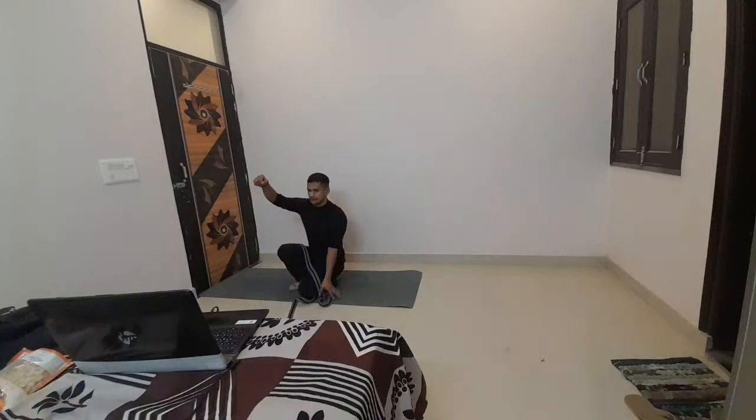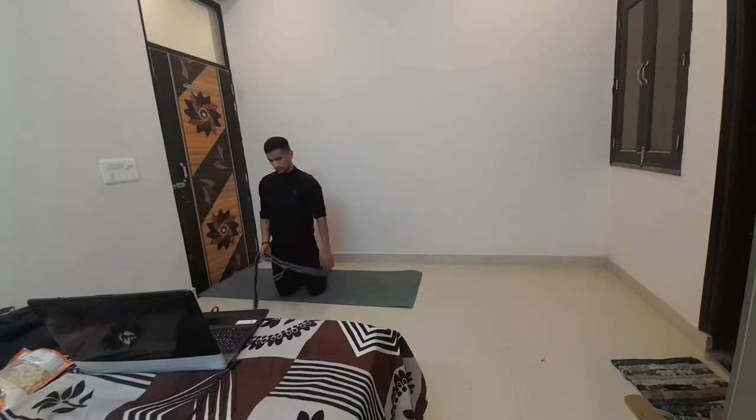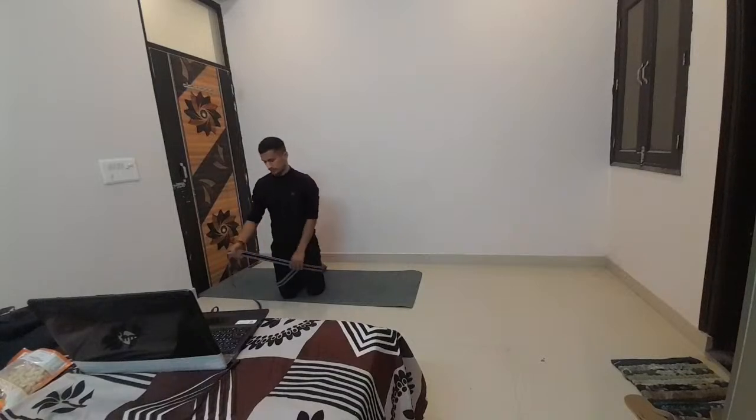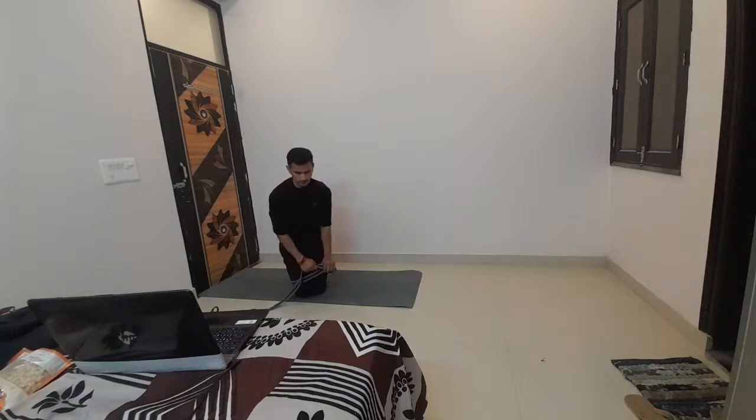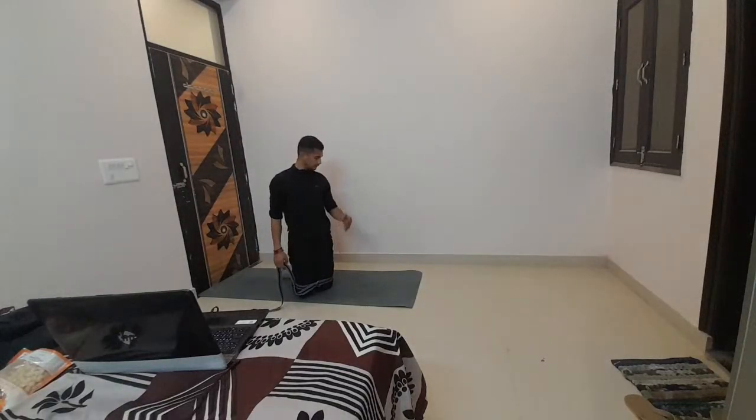So I'm living alone here, but I'm getting these long hairs, these long hairs inside my room. I don't know where they are coming from. Even no ladies coming inside this.